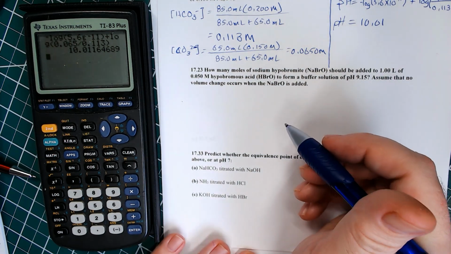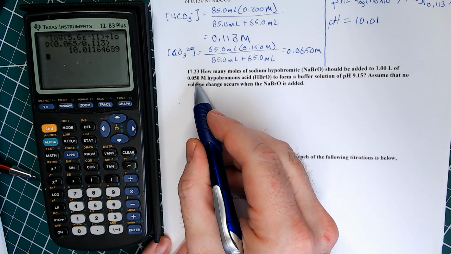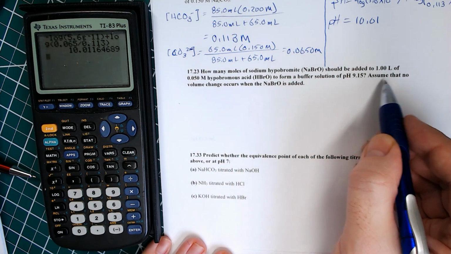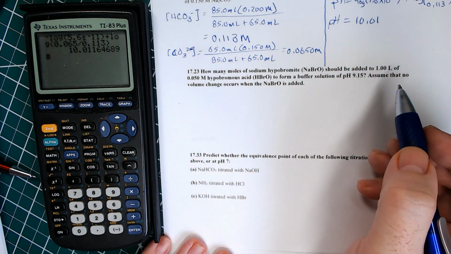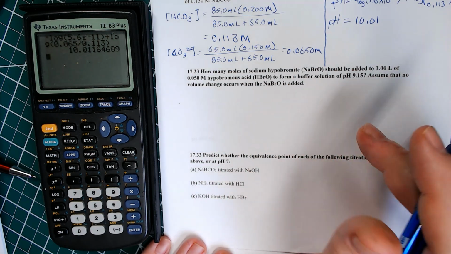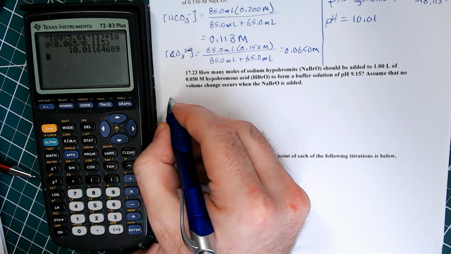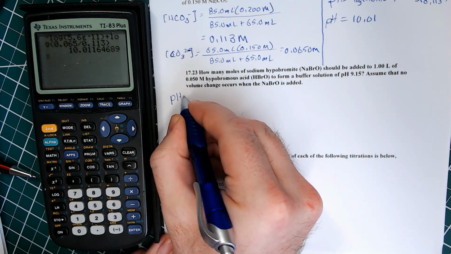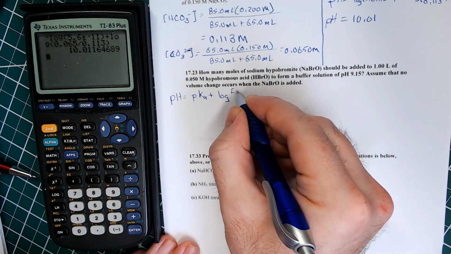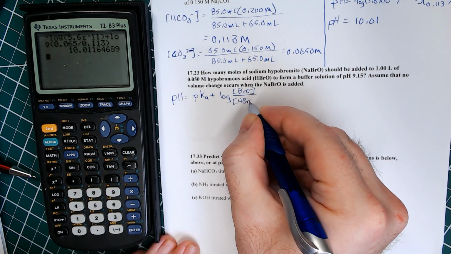Okay, so on this next one, how many moles of sodium hypobromite should be added to 1 liter of a 0.050 molar hypobromous acid to form a buffer solution of 9.15? Assume that no volume change occurs when we add the sodium hypobromite. All right, this is a situation where we're trying to determine how much of the sodium hypobromite to add. So in terms of our equation, pH is equal to the pKa plus the log of the concentration of BrO minus over the concentration of HBrO.